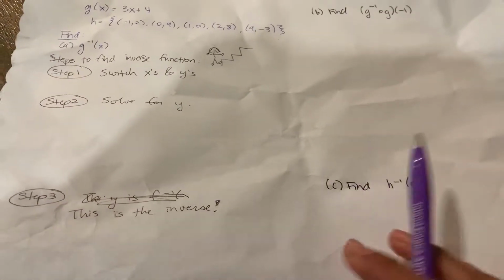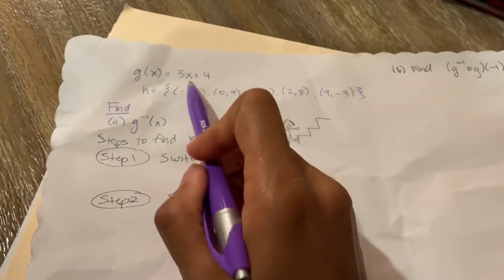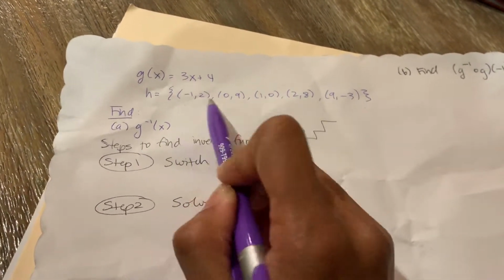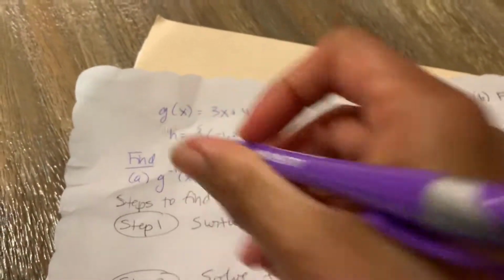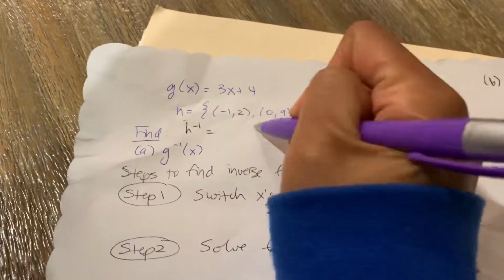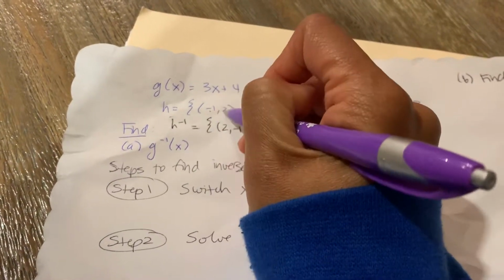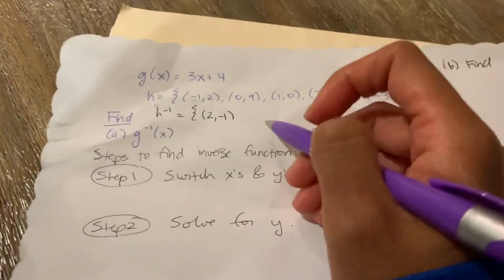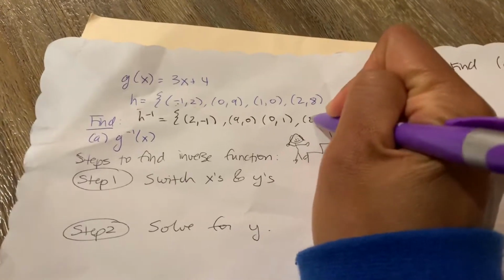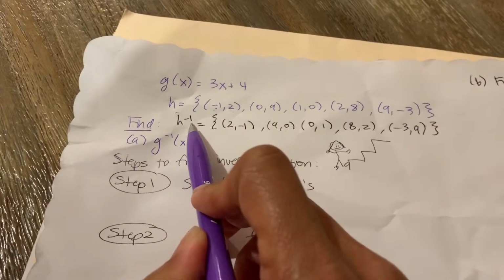So I'm going to start off with part C because C is probably the quickest and the fastest one to do. So inverse means when you switch, if this is h, then h inverse will be switching the x's and y's. So here, if h is given here, then h inverse is going to be switching these points. It's going to be 2, -1. So your x value becomes your y value and your y value becomes your x value. So 2, -1, 9, 0, 0, 1, 8, 2, and -3, 9.